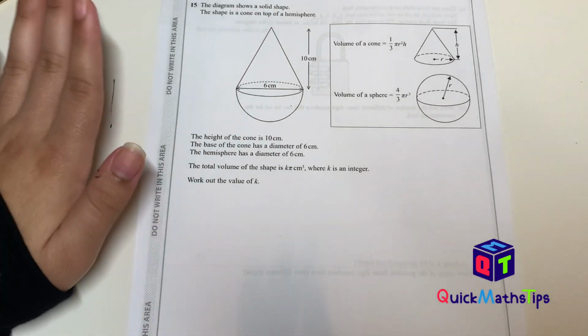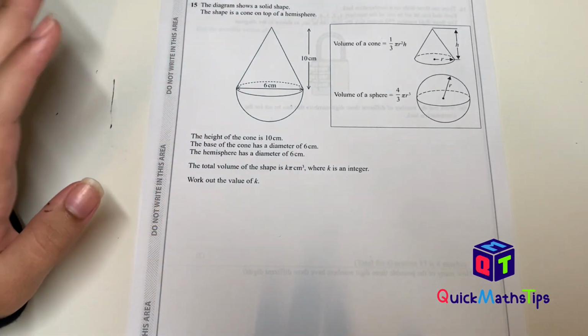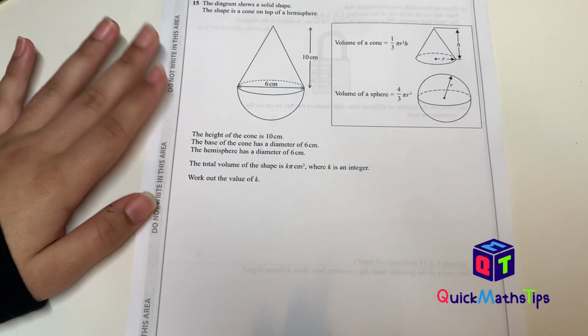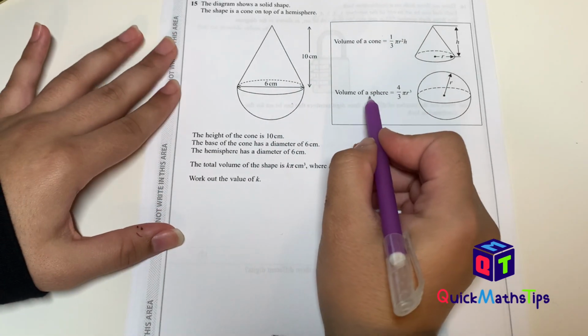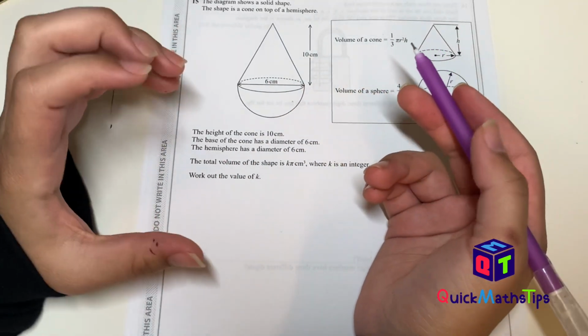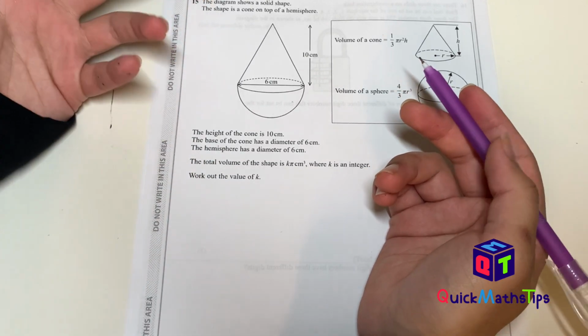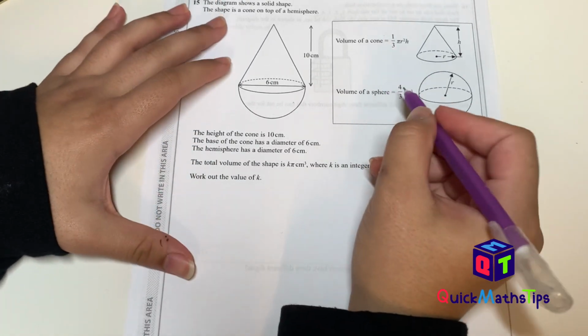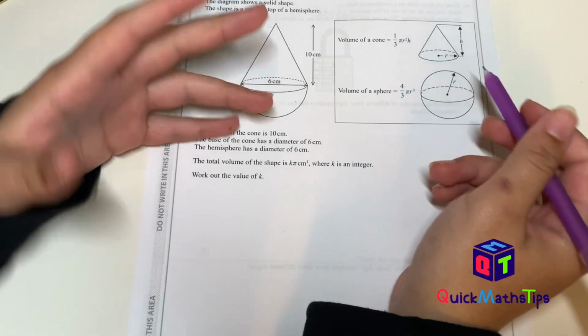Let's do it. This is non-calculator volume, and the questions are really cool. Now here we've got not a sphere, we've got a hemisphere. Half of a ball is called a hemisphere. Now the volume of a hemisphere, you're going to be halving this.